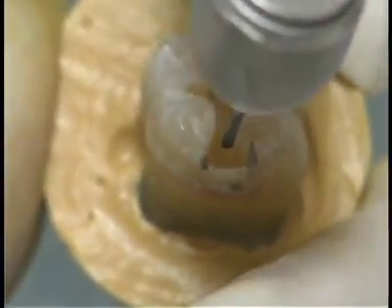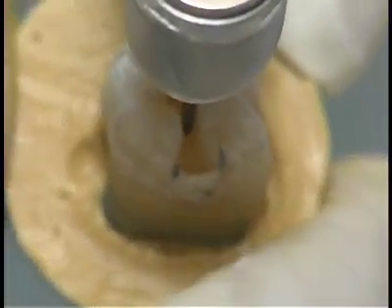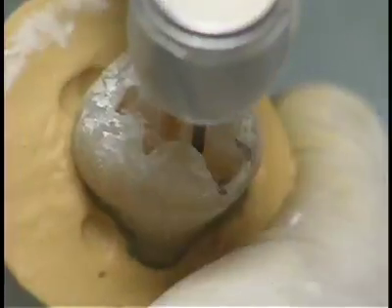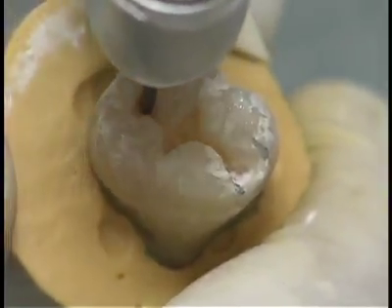Before dropping the box, the marginal ridge is thinned out as much as possible. This thinned out shell of enamel provides protection for the adjacent tooth and is also a guide for dropping the box.